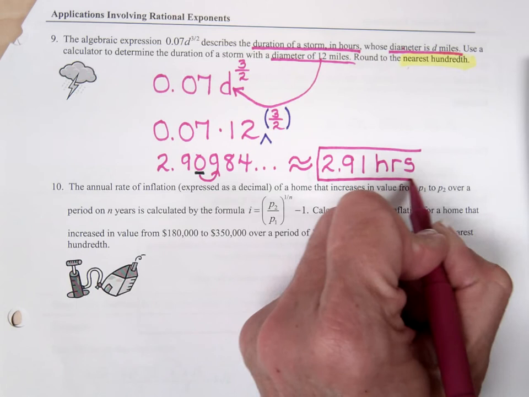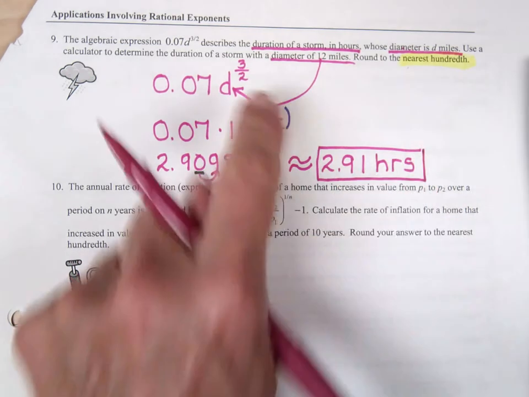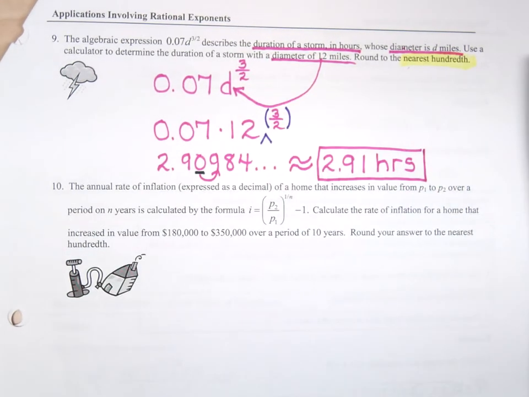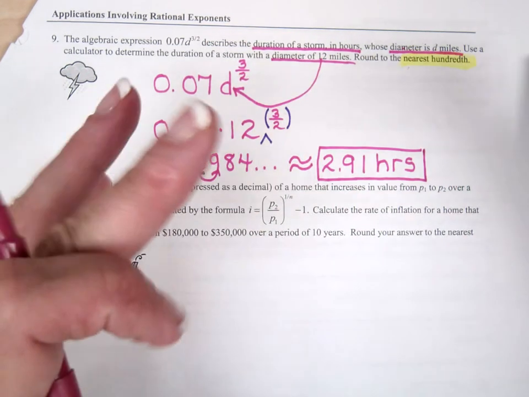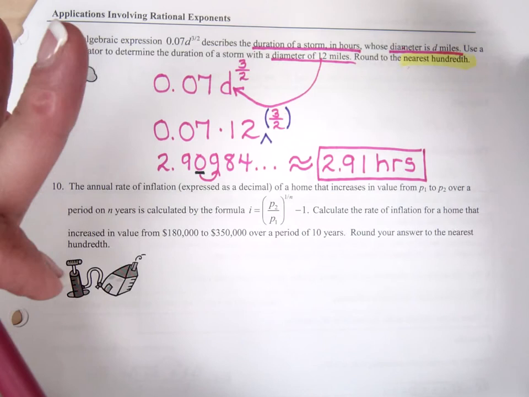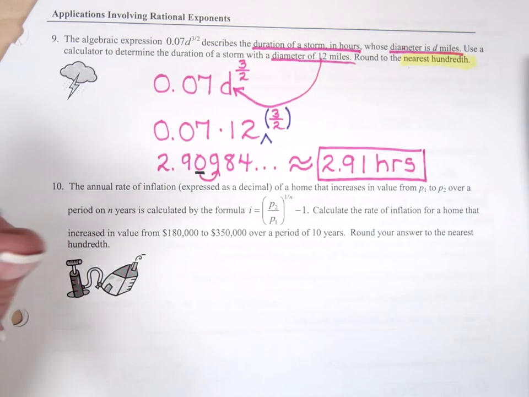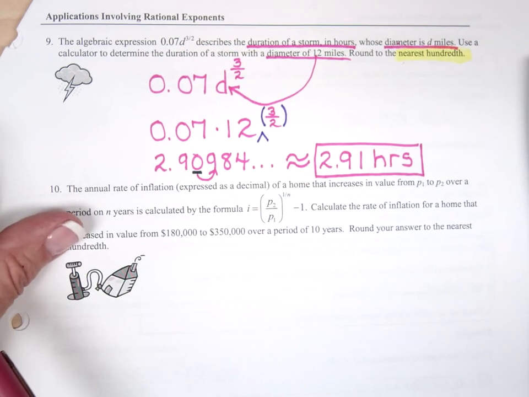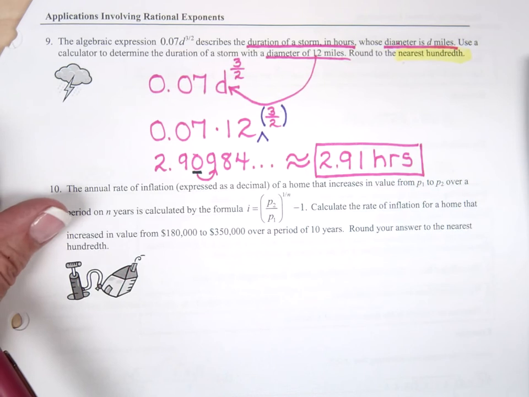So if the storm has a diameter of 12 miles, so imagine this round storm area, according to this formula, it's going to last about 3 hours, not quite 3 hours. So that's not bad, right? You plug it in. So this is really just learning to use your calculator.